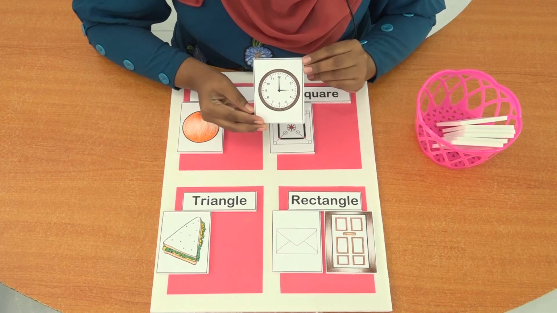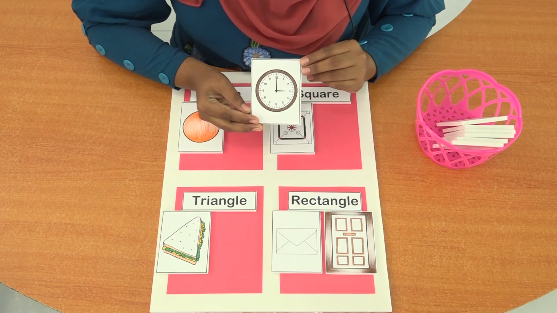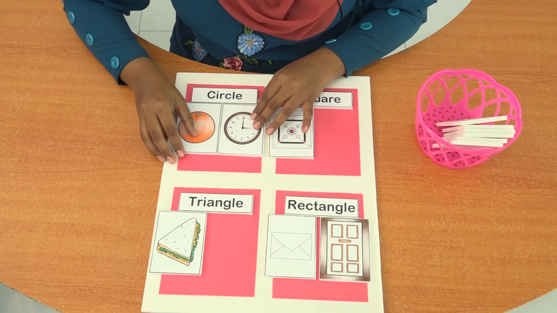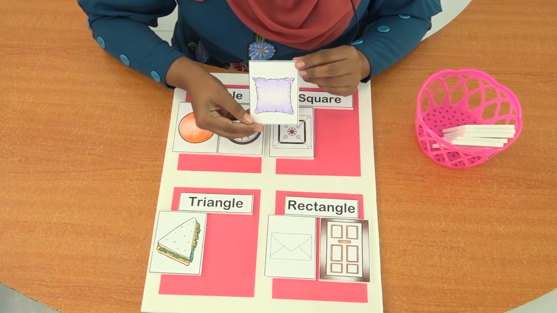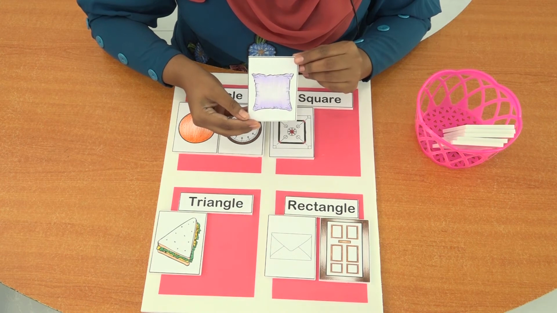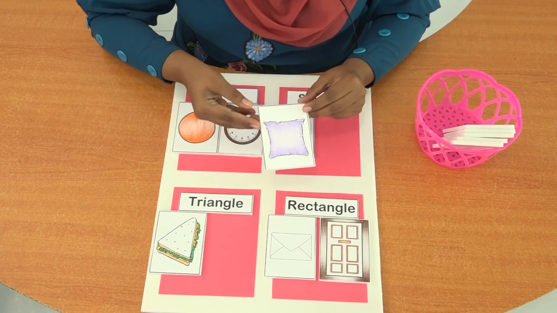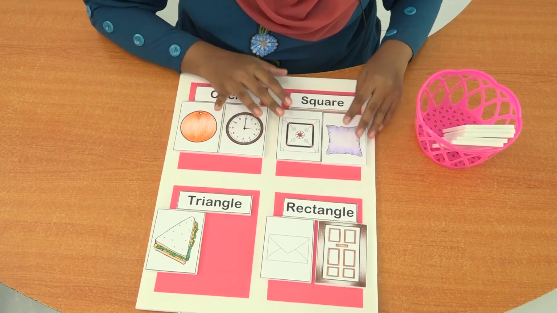A picture of a clock. This is very easy because we see this every day. What shape is it? Wonderful. Circular, circle. It will go under this circle group. The next one that we have is a cushion. The cushion seems to be which shape? Very good. It's rectangle? No. Square. Brilliant.